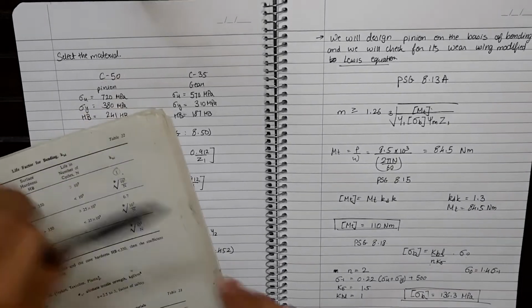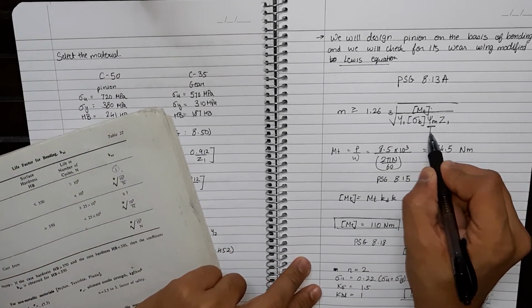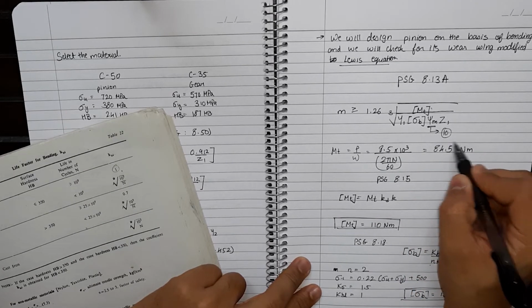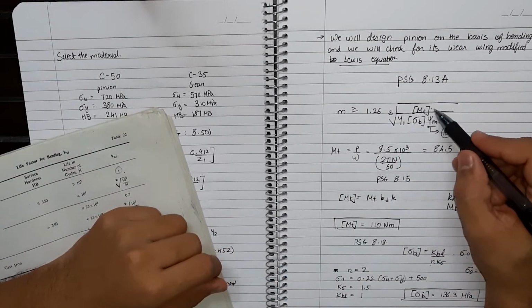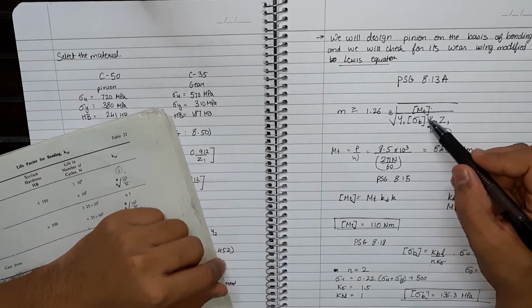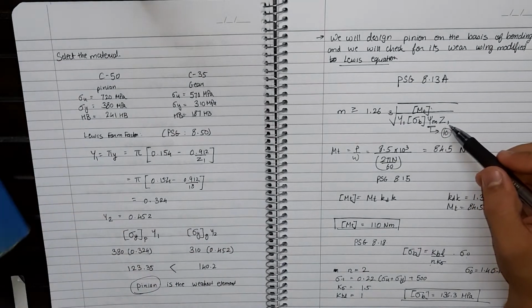In the modified use also, I forgot to tell you one thing, that the value of psi m is 10. This is a constant value. Now in this formula we have the design torque, the Lewis form factor, the design bending stress, the value of psi m, and the number of teeth on the pinion.